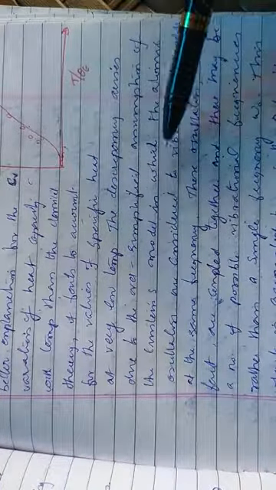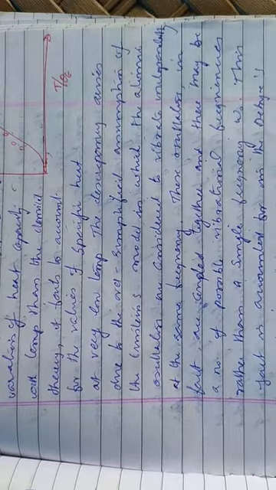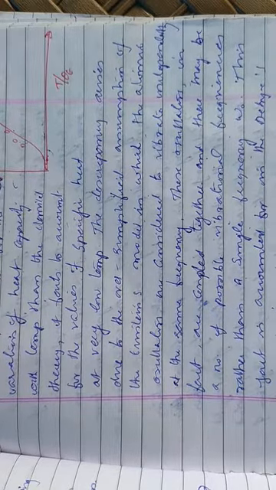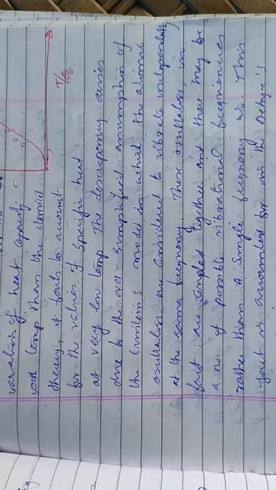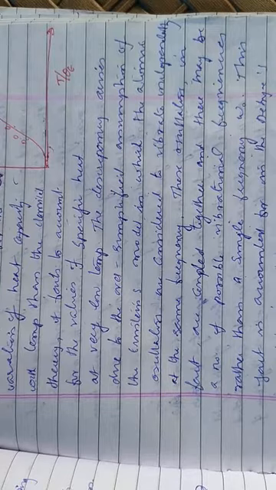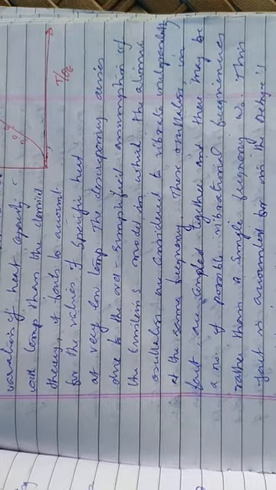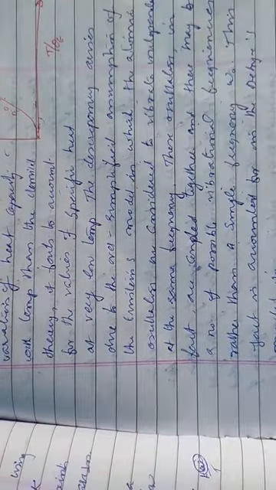The discrepancy in the Einstein theory came because of the oversimplified assumption that all oscillators are oscillating independently with the same frequency. Actually, these oscillators are coupled together, and there may be a number of possible vibrational frequencies rather than a single frequency. This fact is considered by Debye in his model of heat capacity, and that will remove this discrepancy completely. So we will explain this in the Debye model of lattice heat capacity.